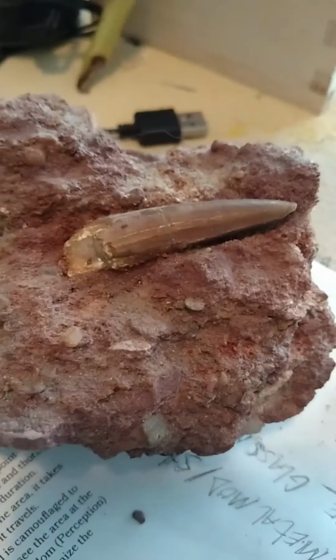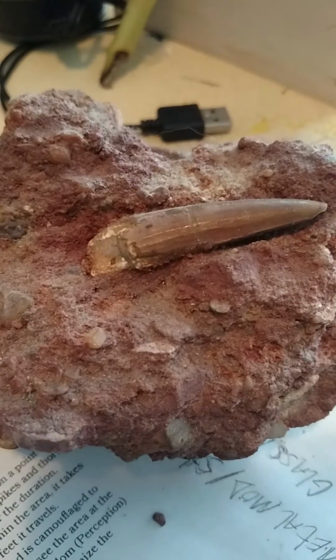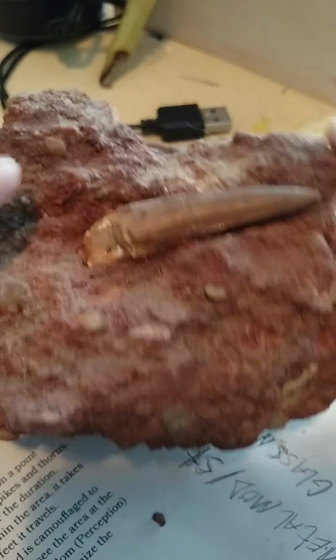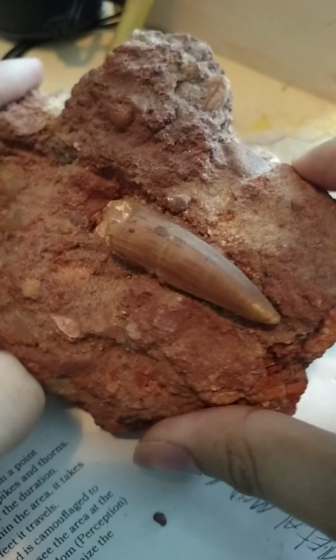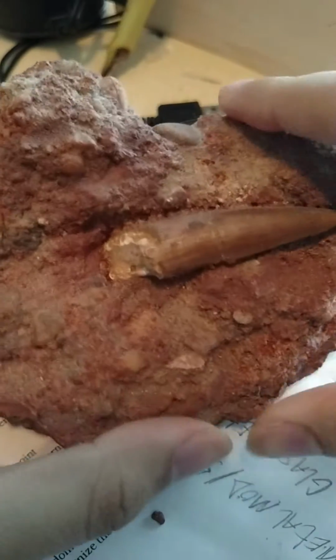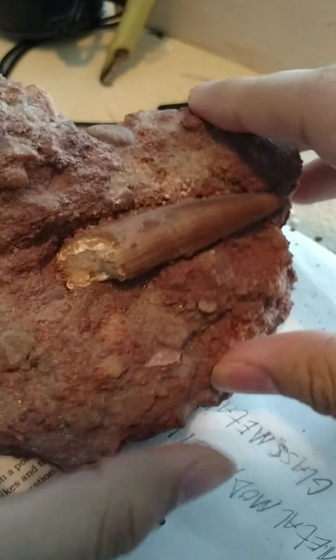Hello, people. Yes, this is a picture of a, not a picture. This is a fossil of a Spinosaurus aegypticus tooth. This is the real deal. It's not fake.